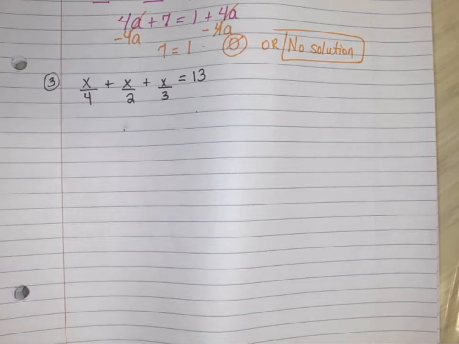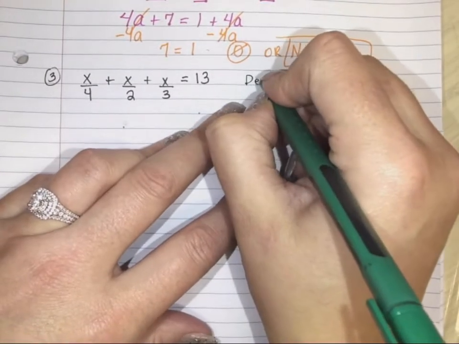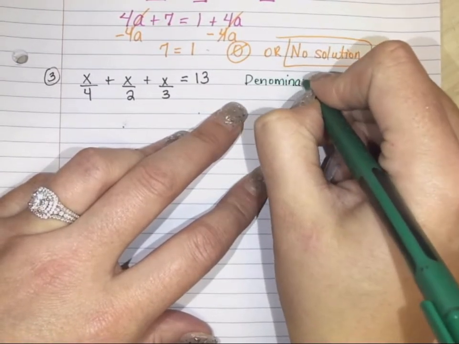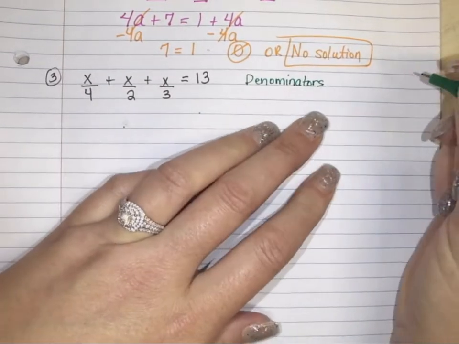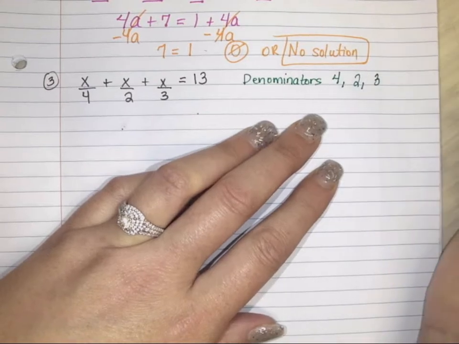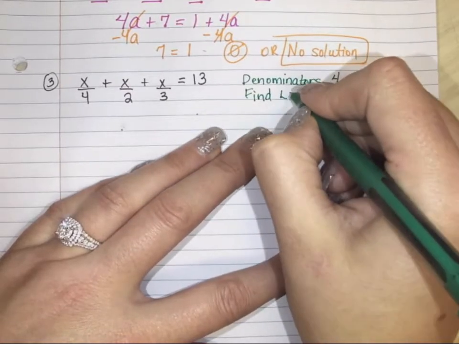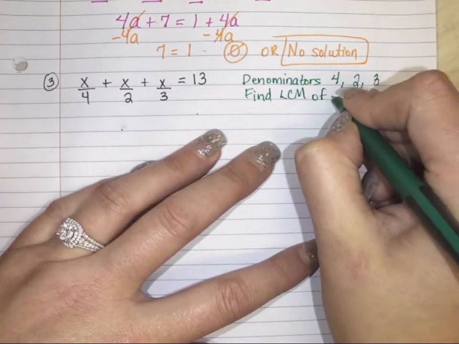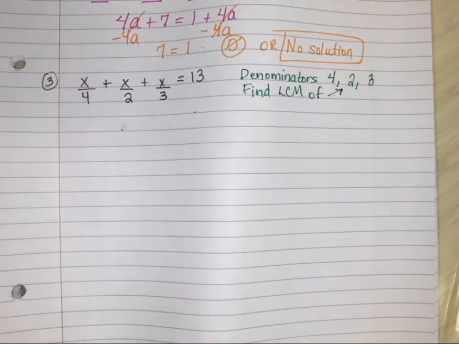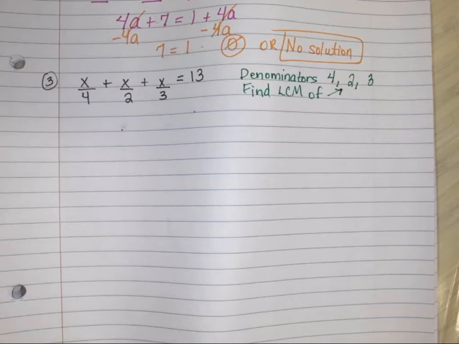I want you to look at all of your denominator values. So your denominators are 4, 2, and 3. What you want to do is find the least common multiple of them. So you need to think, what is the lowest number that 4, 2, 3 will all multiply to?